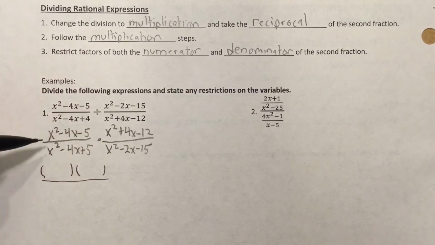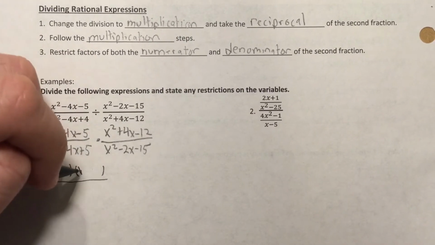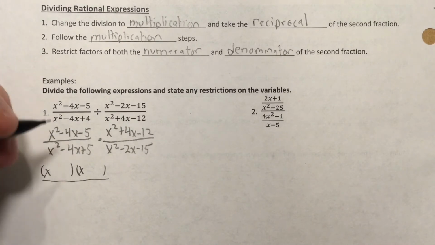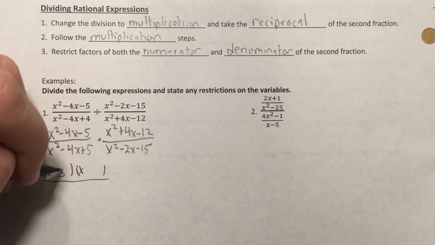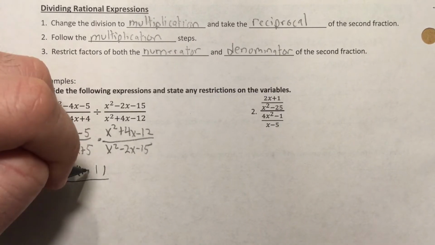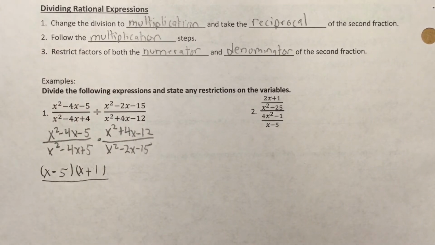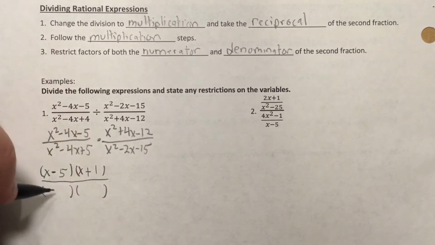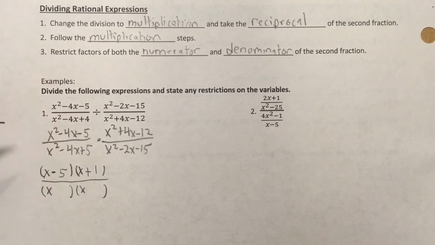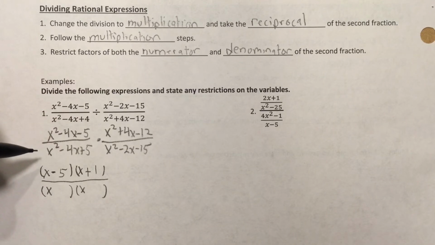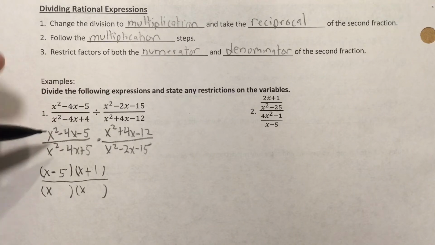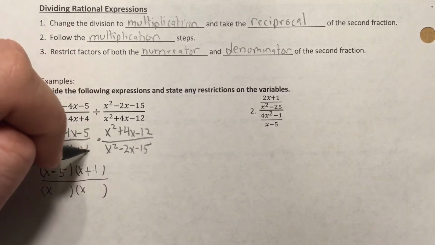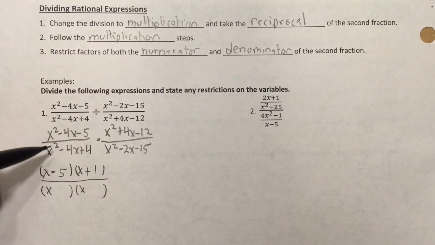So I have a lot of same factoring here. X times x. What multiplies to negative 5 and adds to negative 4? It's 5 and 1: negative 5, positive 1. And then what multiplies to 4 and adds to negative 4?